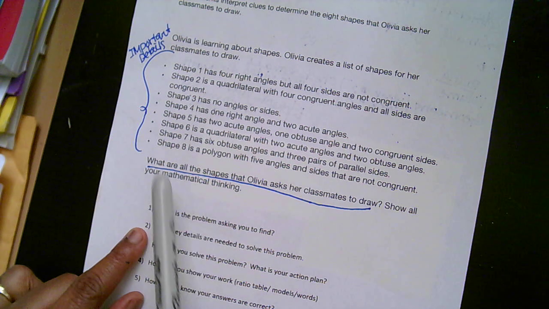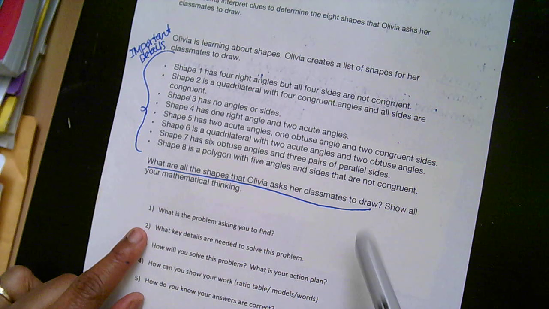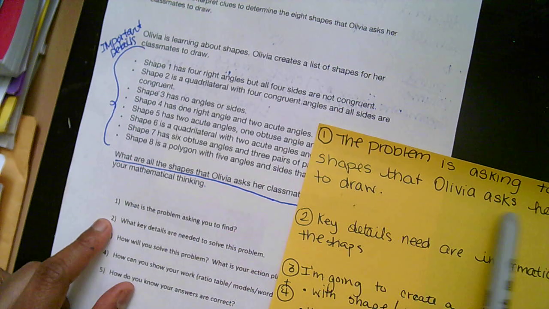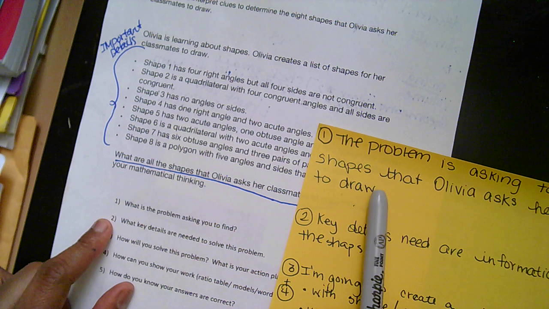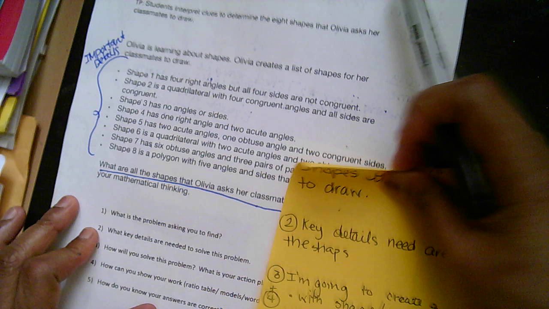So now I quickly go back to that and I say, oh, okay, this is the question that I need to make sure that I answer. So I need to make sure that I find the shapes that Olivia asks her friends to draw, okay?